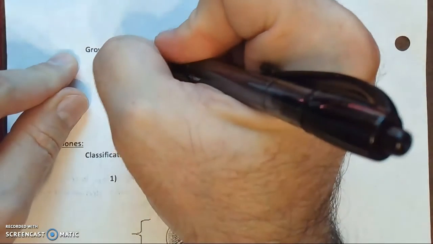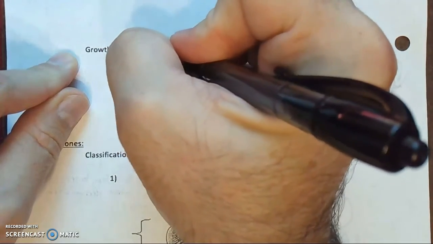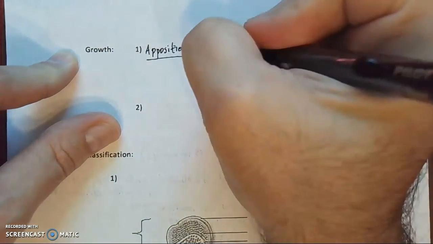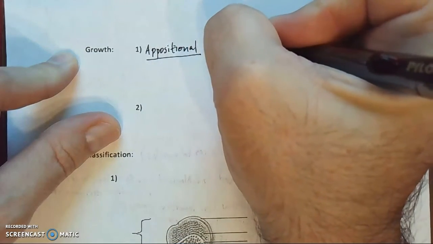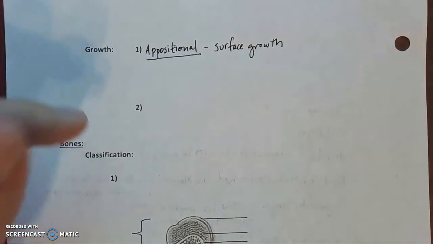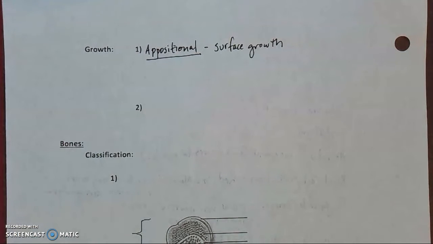The last thing that we'll talk about is ways that cartilage can grow. There's two different forms of growth. The first one is called appositional. This is growth on the surface. So we build up layers of cartilage on the surface.